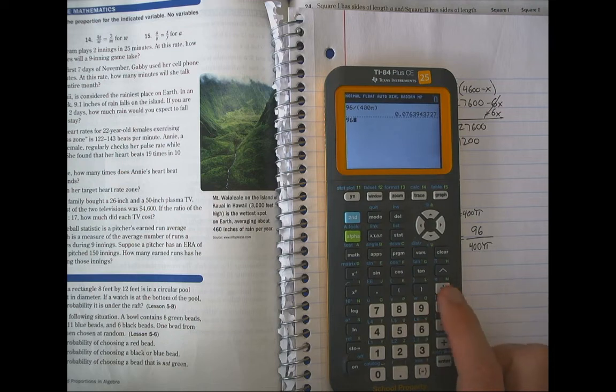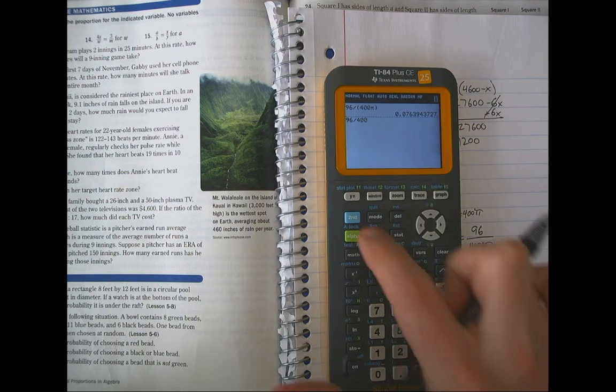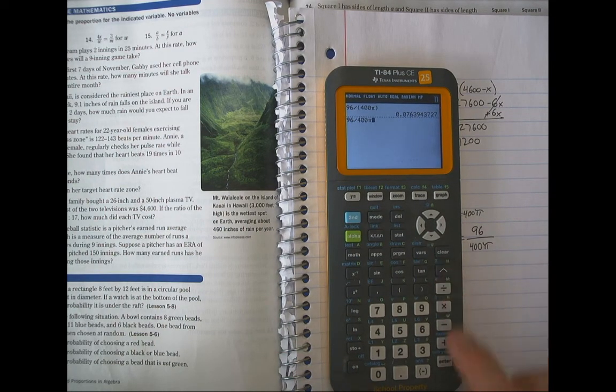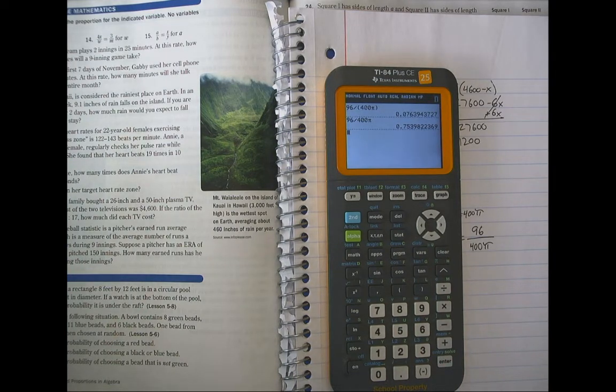And the one that I erased a second ago, I didn't use parentheses, and I get a different answer. So we need to understand why we're getting a different answer, and be smart enough to do it the correct way.